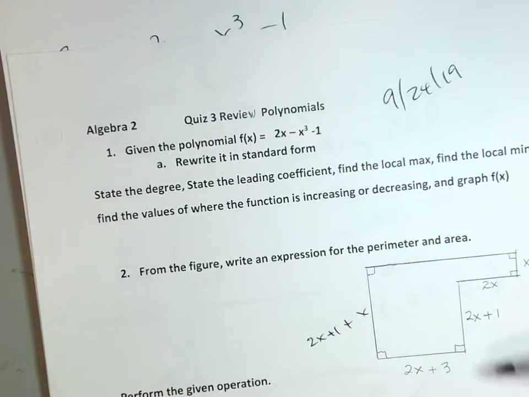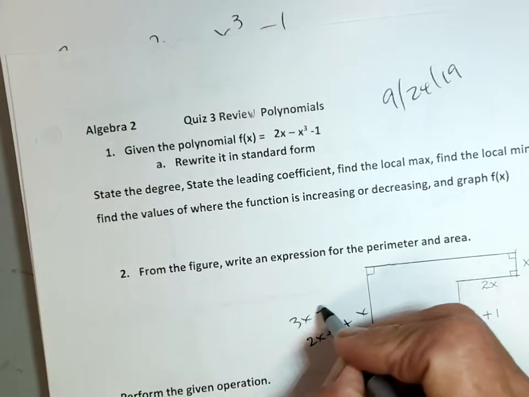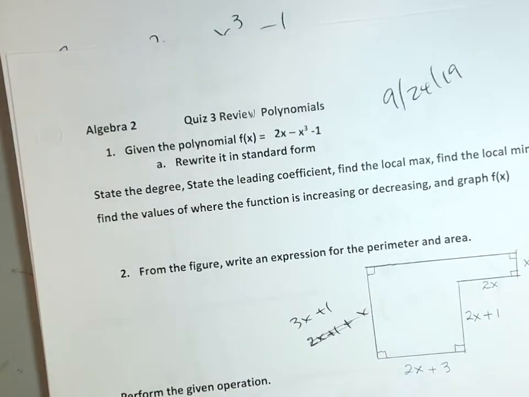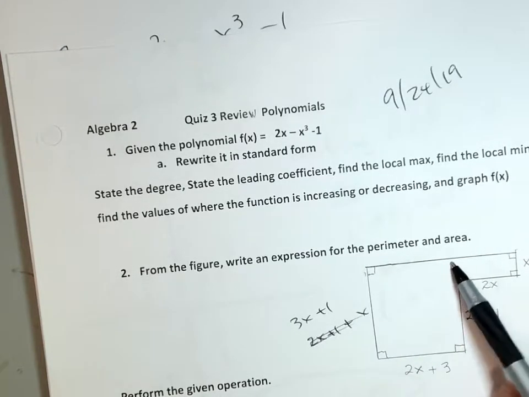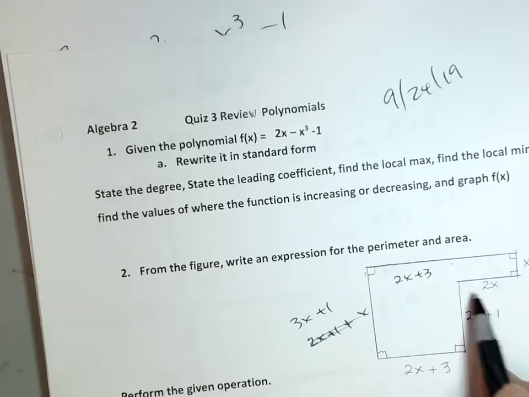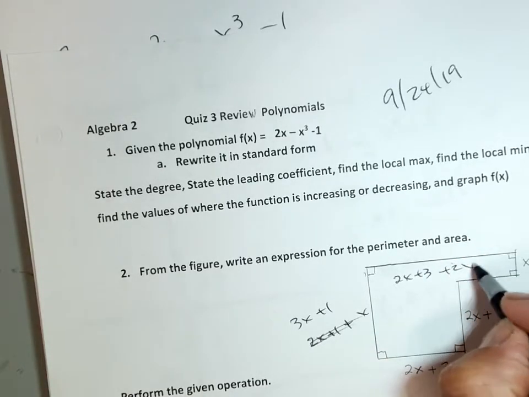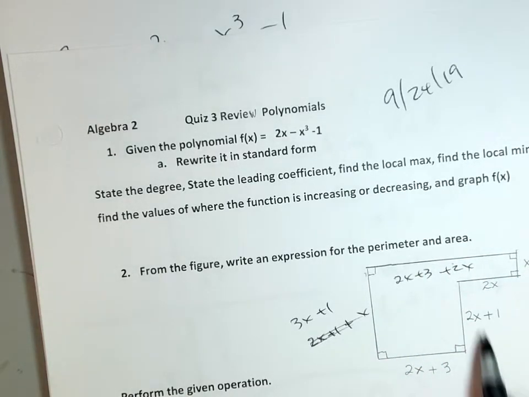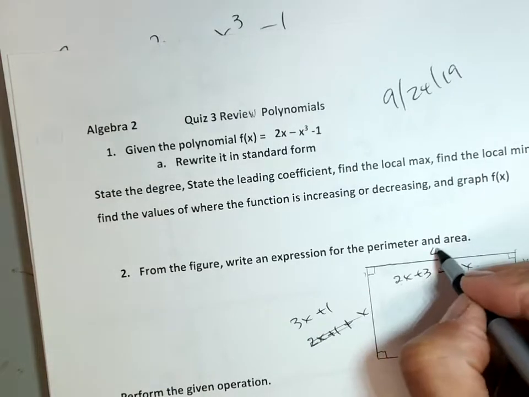Going up, it's going to be the 2x plus 1 and the x, right? So this side really is a 3x plus 1, right? Moving across from here to here is a 2x plus 3 plus a 2x going across, right? So all the way across is a 4x plus 3.